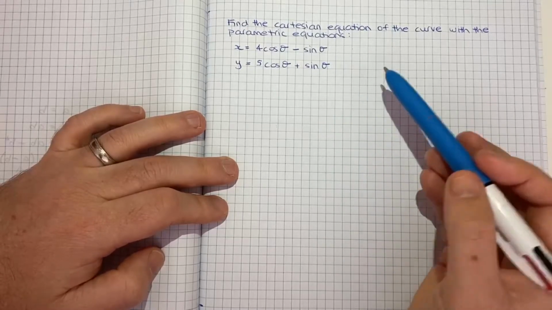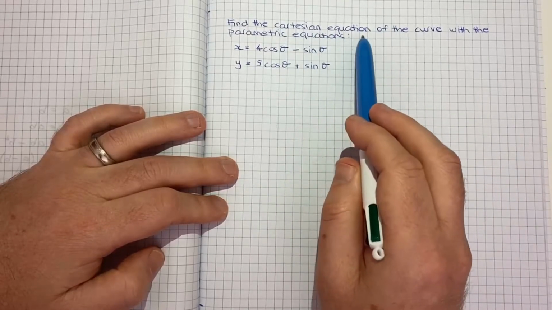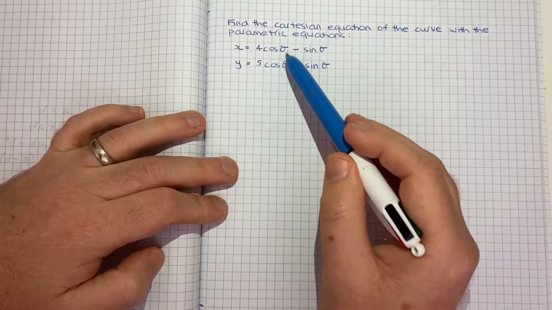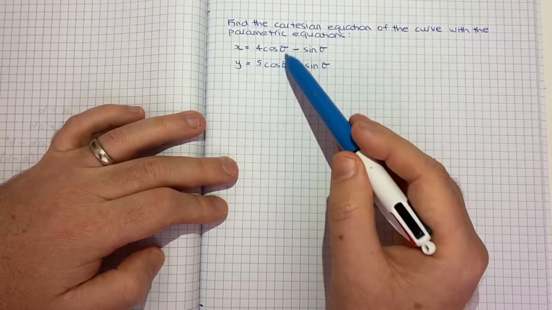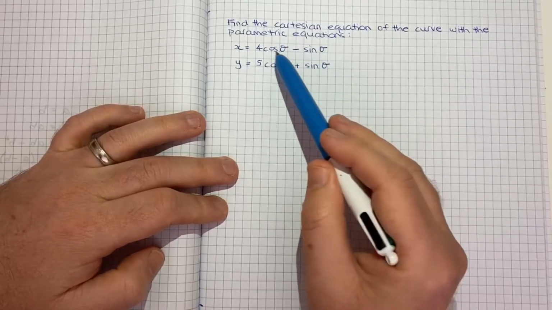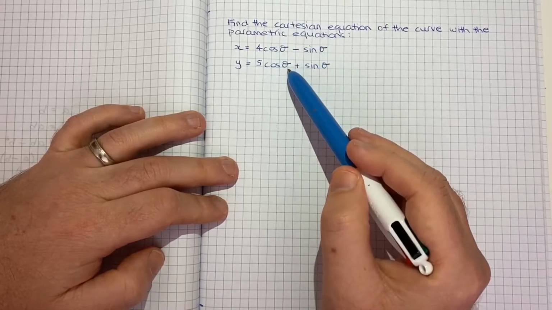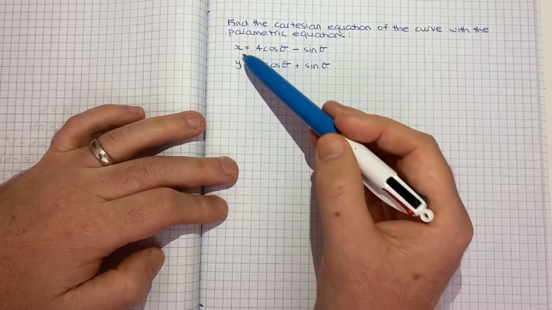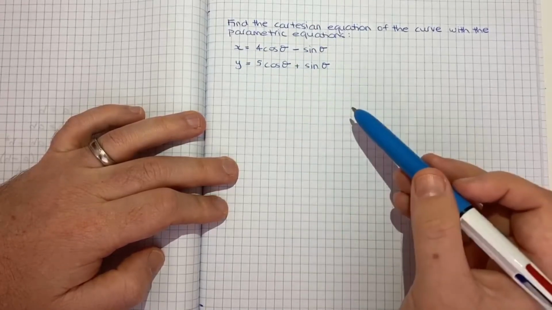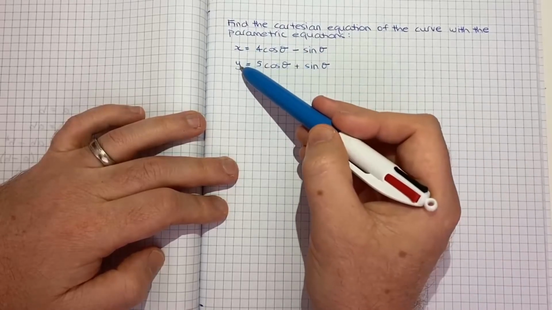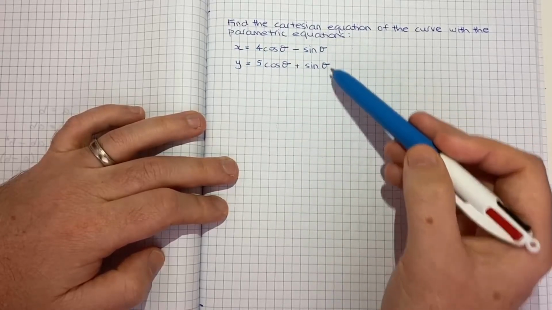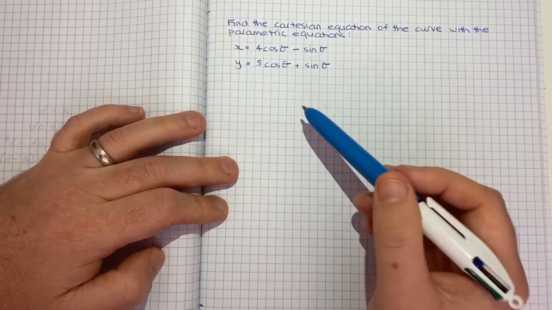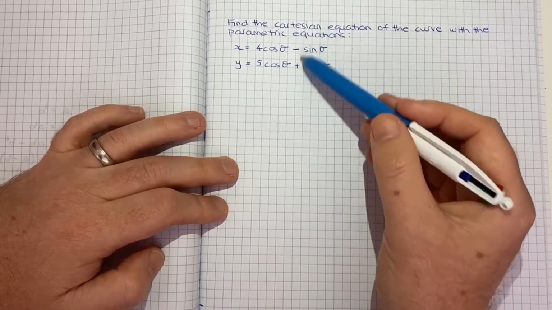So step one in trying to find a Cartesian equation is, in essence, to remove the third parameter. In our case, we've got theta, so cos theta and sine theta, and we need to find a way to bring the x and y together, essentially to get a formula that involves x and y and not the thetas. So a little creativity is involved, but essentially the task at hand is how can we get rid of the thetas.